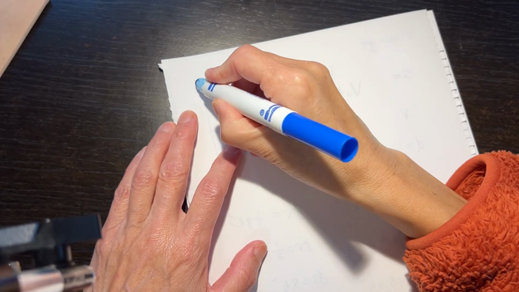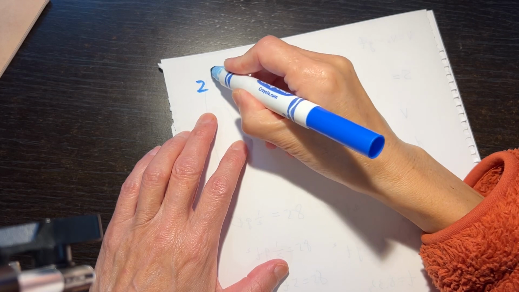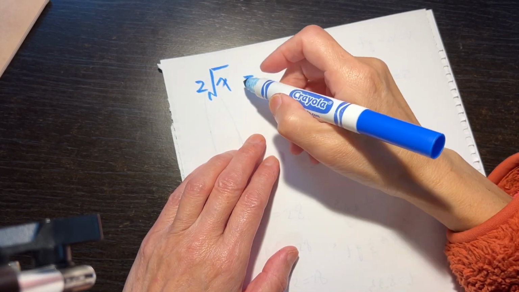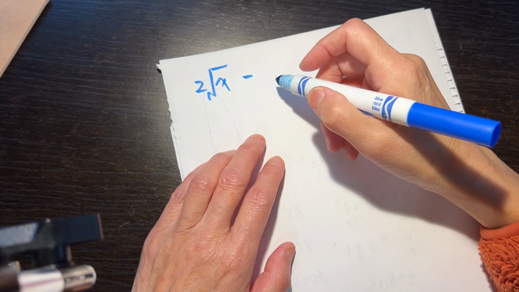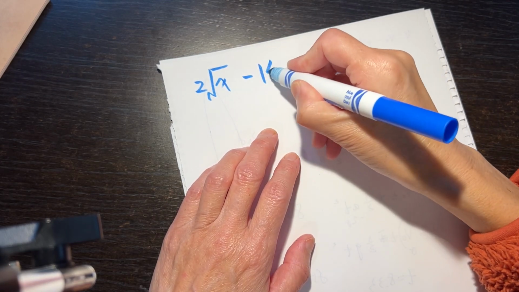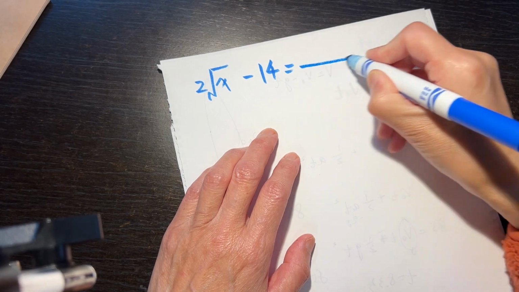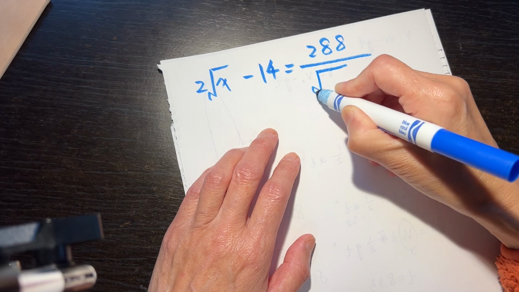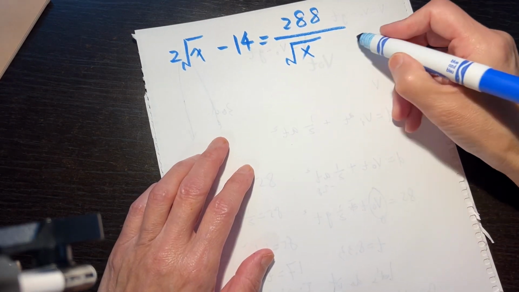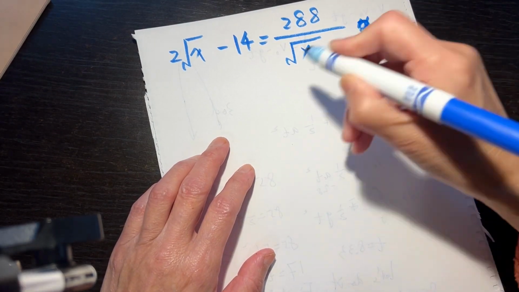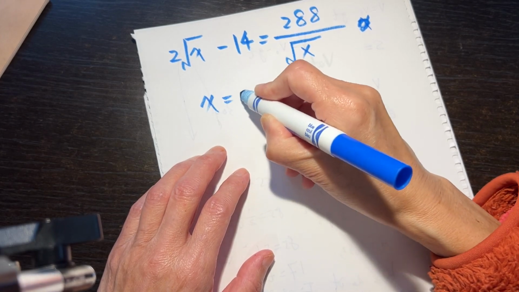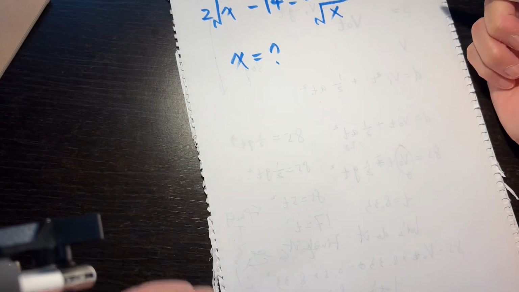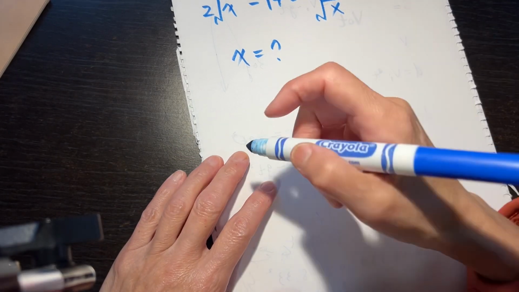Okay, we got internet asking us, can you solve 2 square roots of x minus 14 equal to 288 over square root of x equal to how many? They are asking us. Of course we can solve it, right?